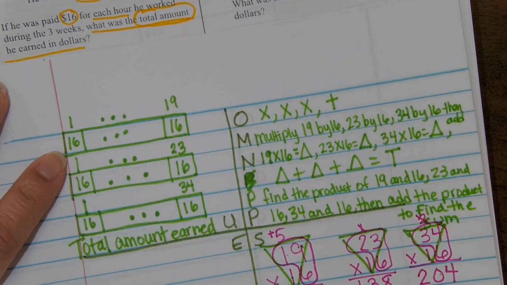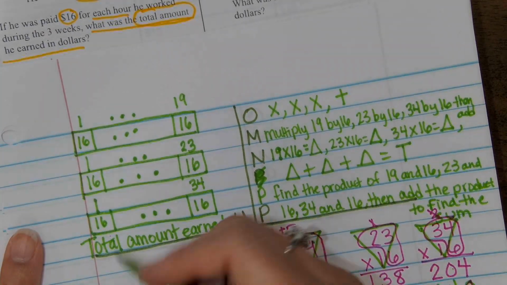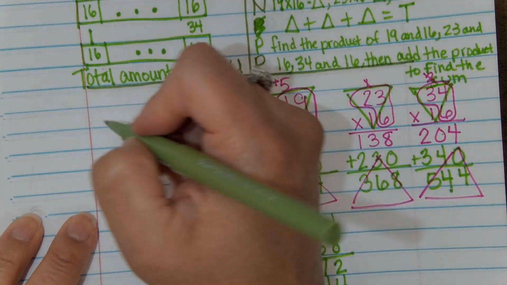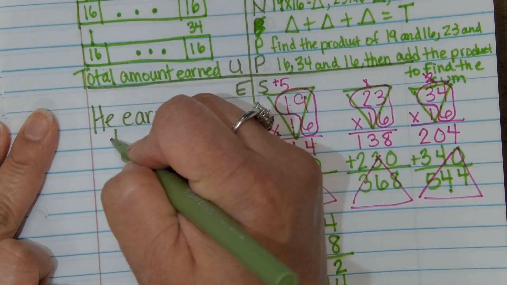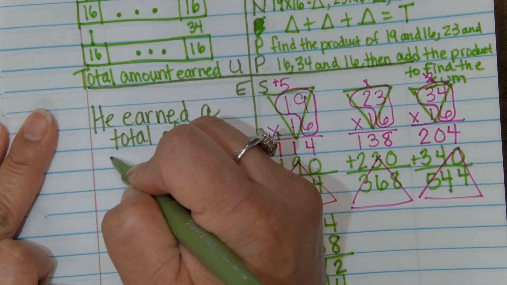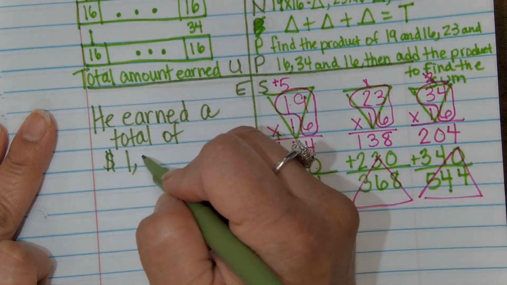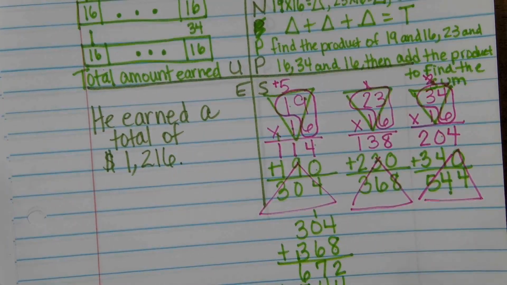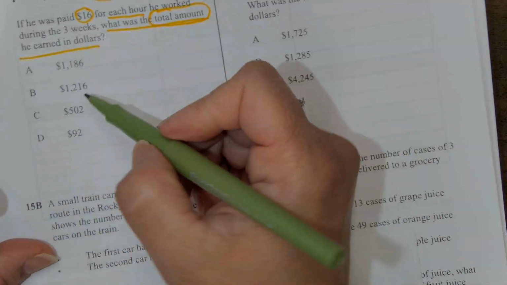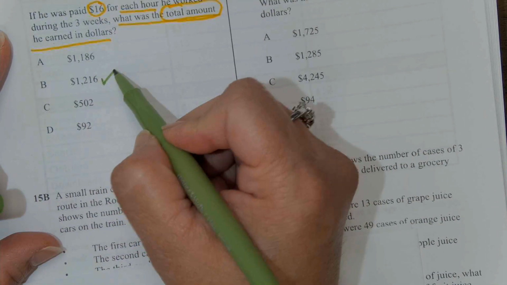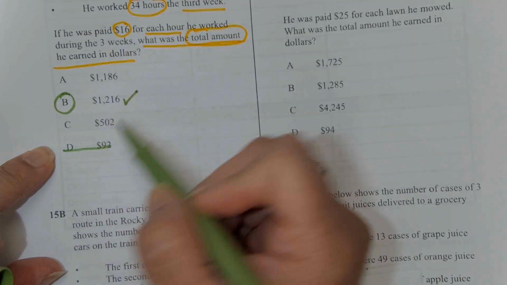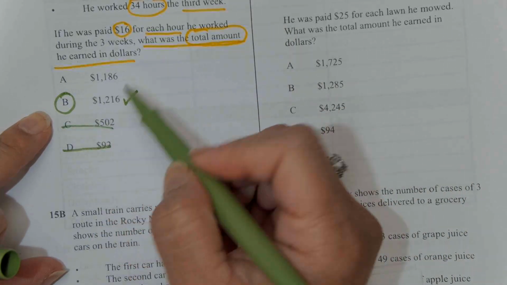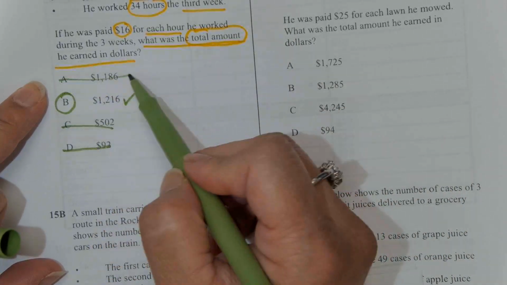So now the question was, what was the total amount he earned in dollars? So we're going to put here, he earned a total of $1,216. So now let's go and look at our answer. Here's my answer, 1,216. 92 would have been out because that would have been very little. 502 would have been very little. So it was between these two, and answer was B.